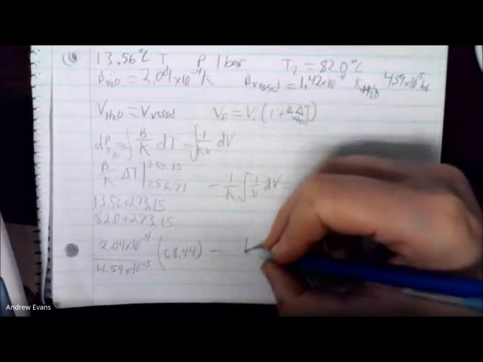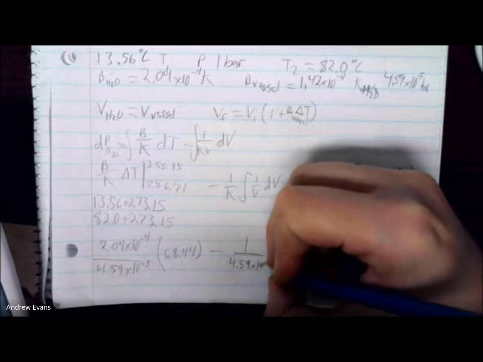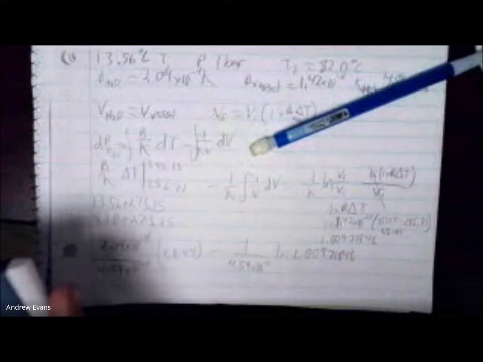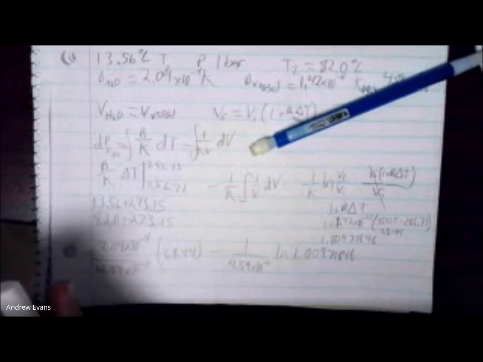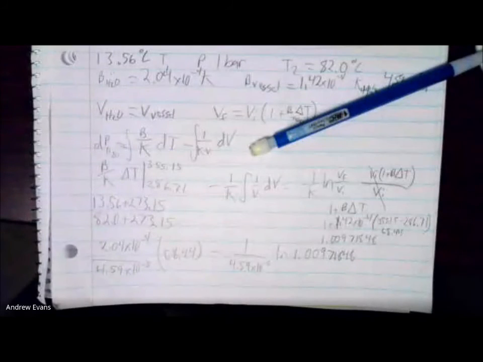Minus 1 over 4.59 times 10 to the negative fifth, times the natural log of 1.00971848. So let's determine our terms. 2.04 times 10 to the negative fourth divided by 4.59 times 10 to the negative fifth times 68.44.